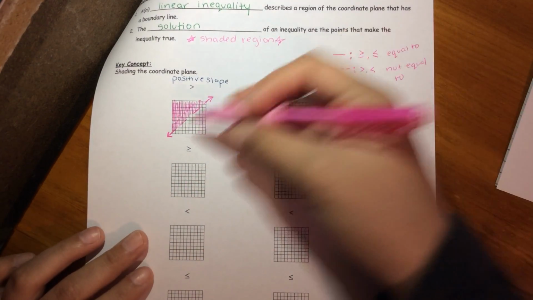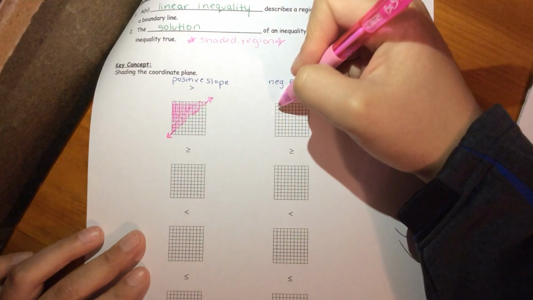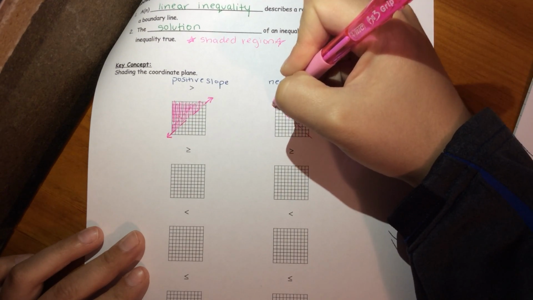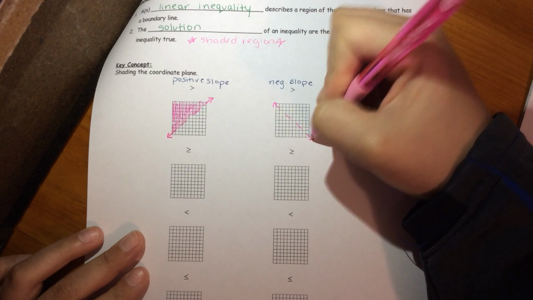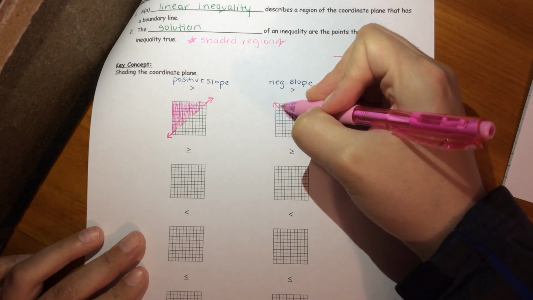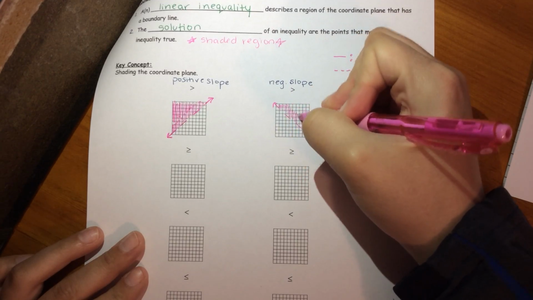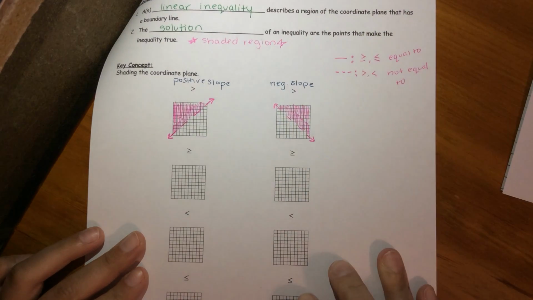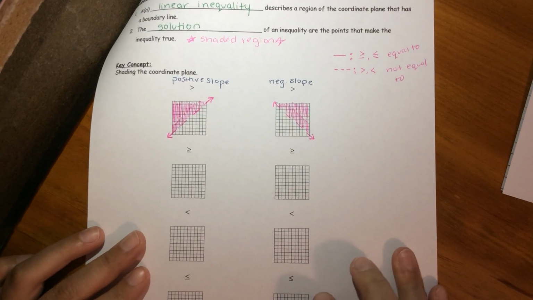Okay, so let's do the same thing, but now we have a negative slope. So negative slope, it's still greater than, so I still have my dashed line, right? Greater than my line, so it's going to be up top here. I'll shade it in. And that's it, okay?